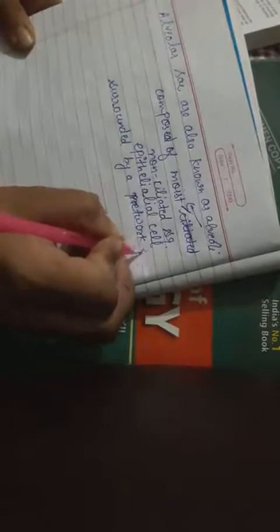These alveoli are surrounded by a network of blood capillaries.